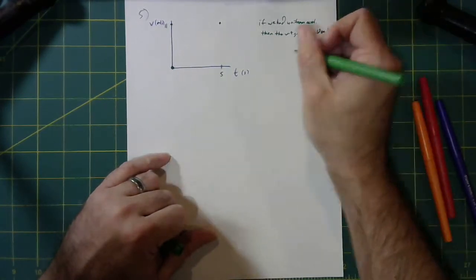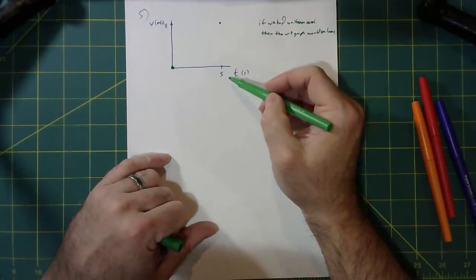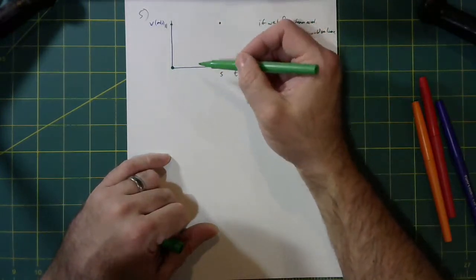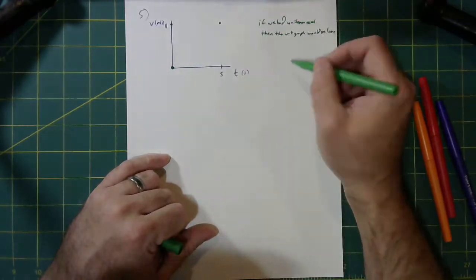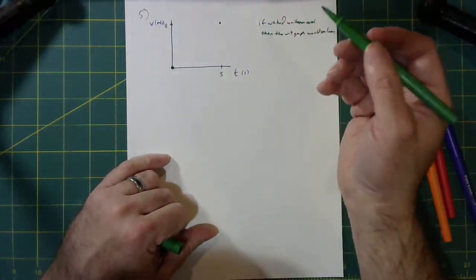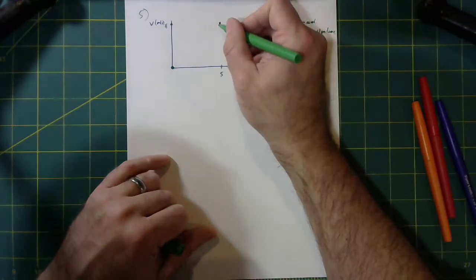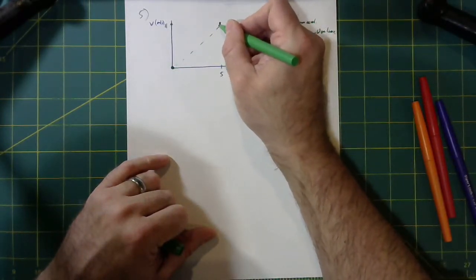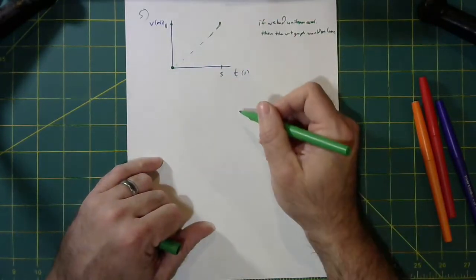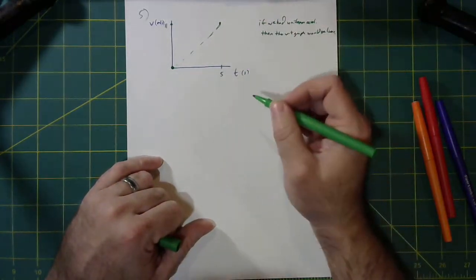Why? Because the slope of a VT graph is the acceleration, how quickly you're changing velocity per unit of time. If it's a constant acceleration, it'd be a constant slope, a straight line. And this graph would look like this, except I missed, but you get it, right? It's going to be a linear graph. So that's what it would look like.